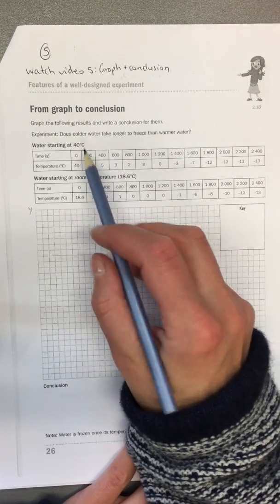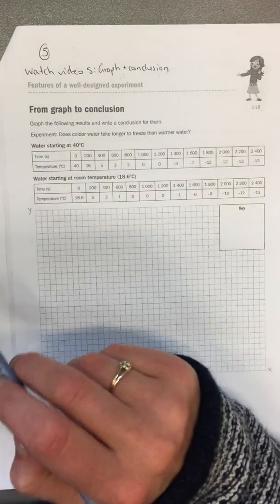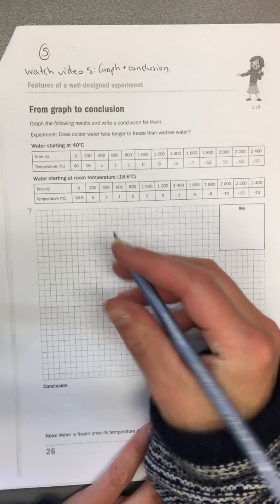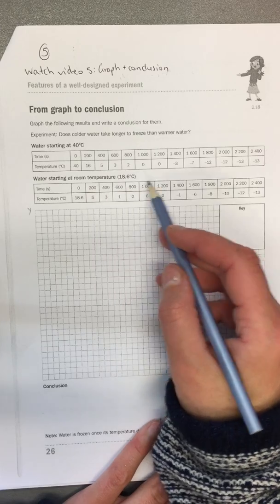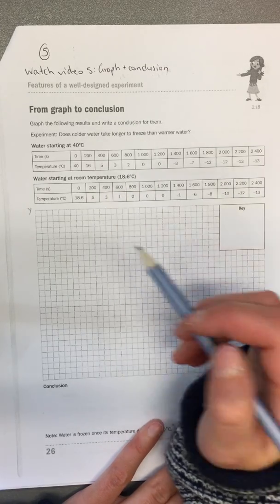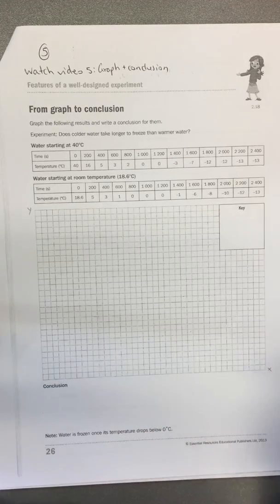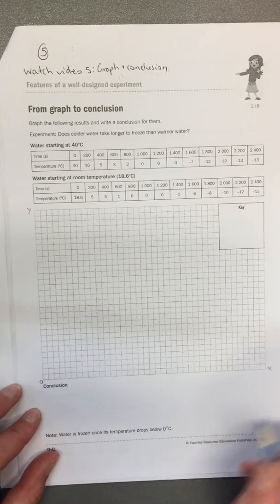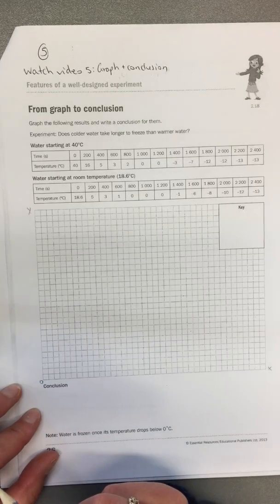So the people doing the experiment had some water that started at 40 degrees Celsius, and they also had some that started at room temperature, which was 18.6 degrees, and then over a set period of time, they timed and saw at those periods of time what the temperature was doing in the water. So we've got to remember that our graph has to start at 0. We've got our x-axis along here and our y-axis along here.